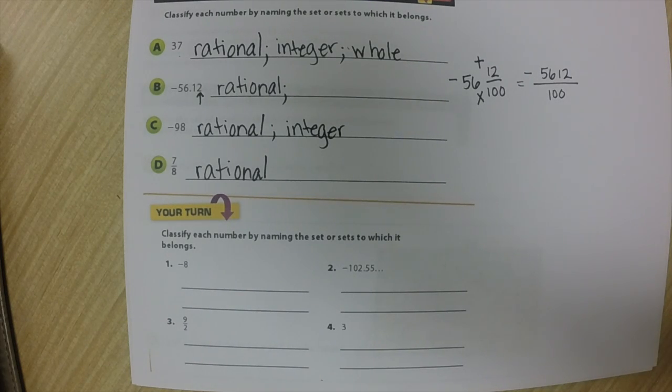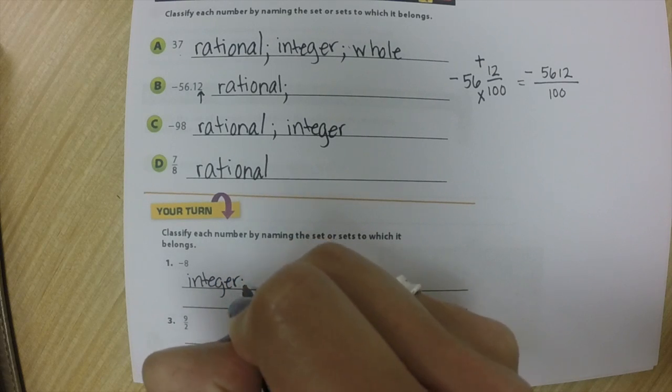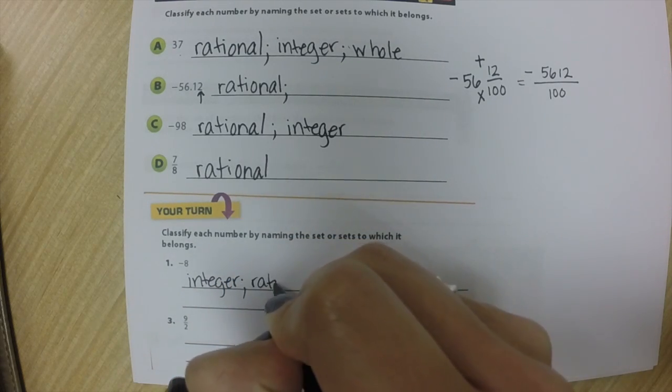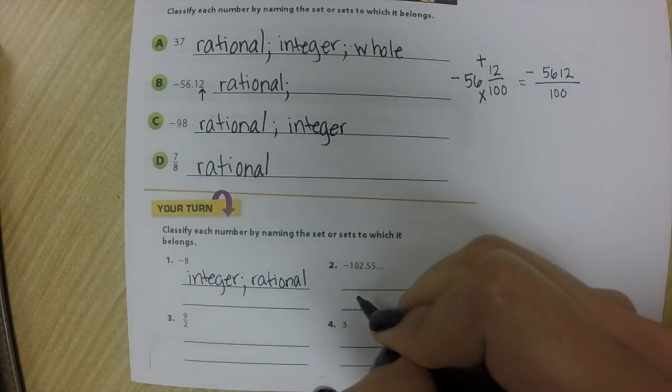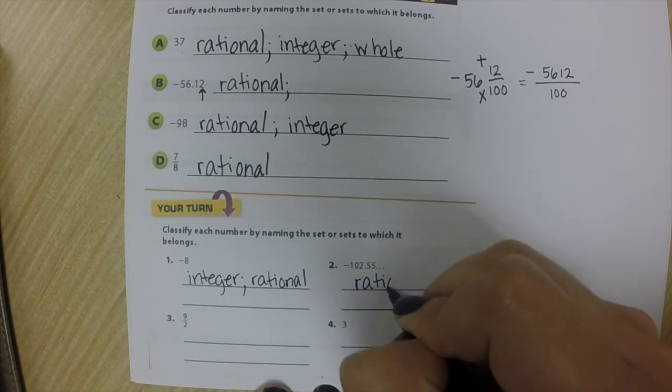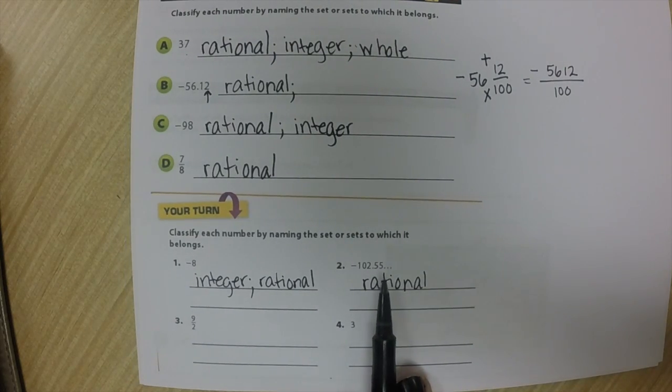Okay, so once you've worked these out, number 1 says -8. They want you to list what it could be. You should have listed that it's an integer and that it is rational. Number 2, you should have just put rational. Remember that it cannot be an integer because it has non-zero digits behind the decimal, and it's not a whole number because it's negative, and it has a decimal.